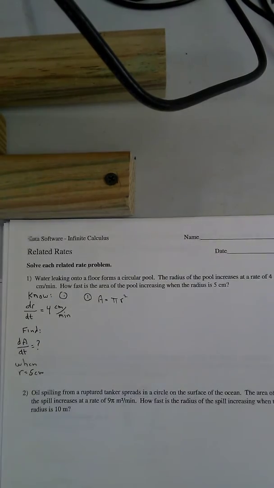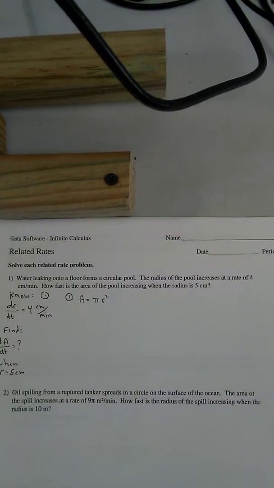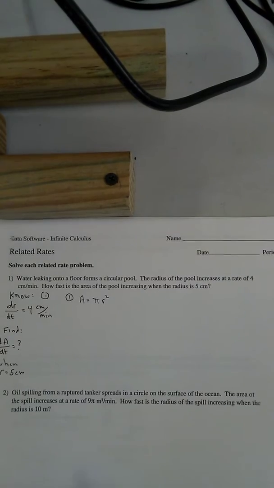Now, number 2 is a circle, and it's going to work the same way.